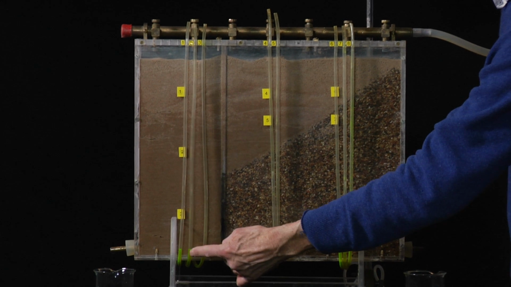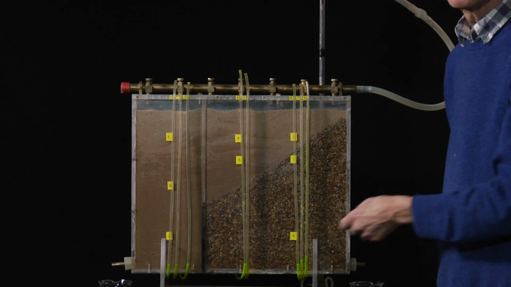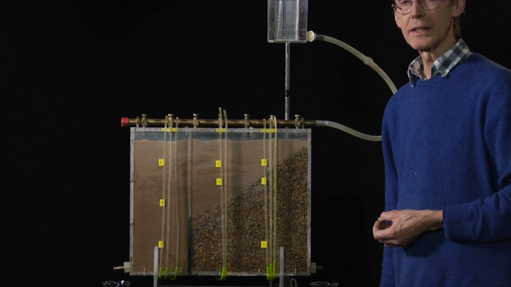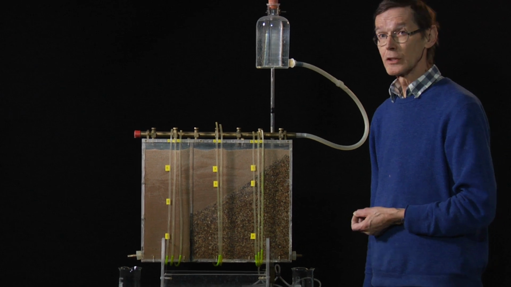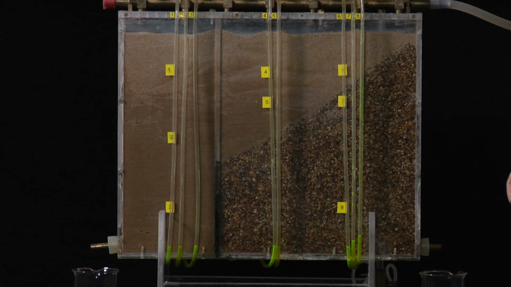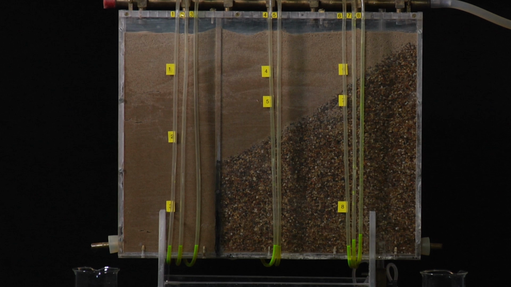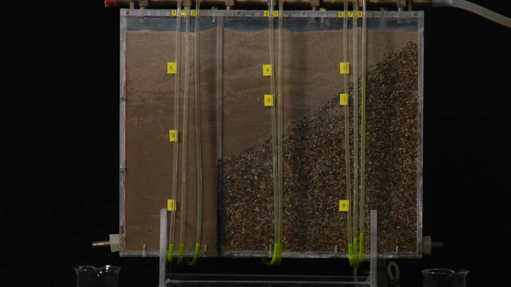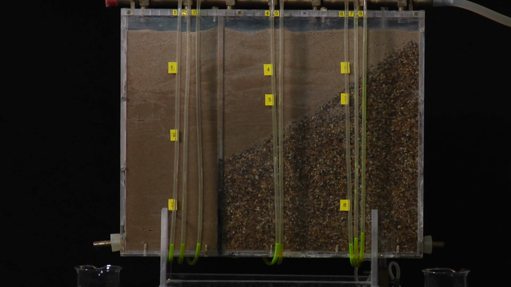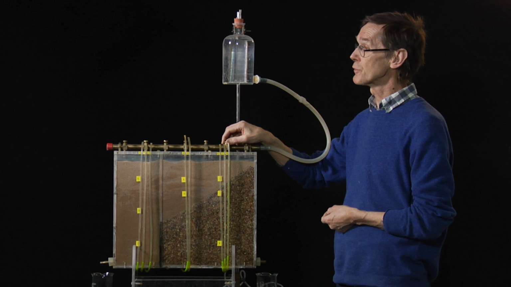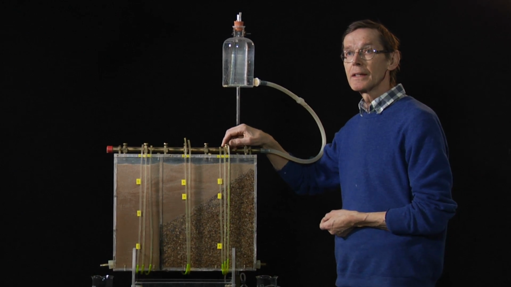We can see that the tubes to all tensiometers have about the same water level, showing that the total potential is constant throughout the tank. This indicates that there is no flow in the soil, since it is the differences in total potential that generate flow, from high to low potential.